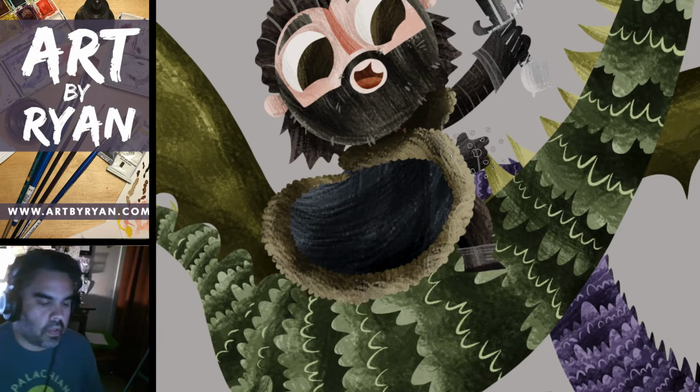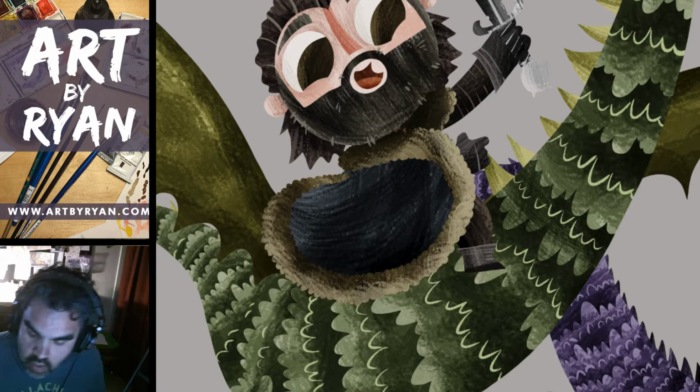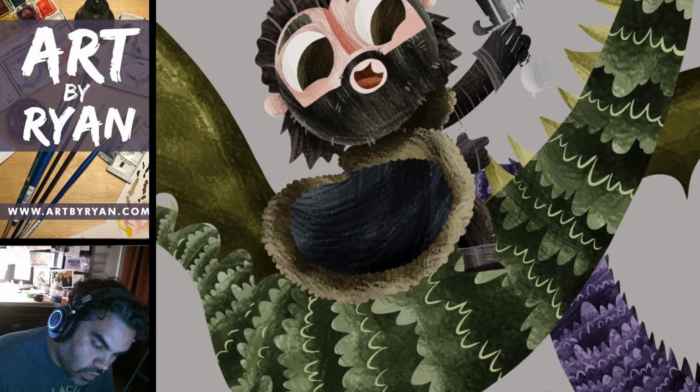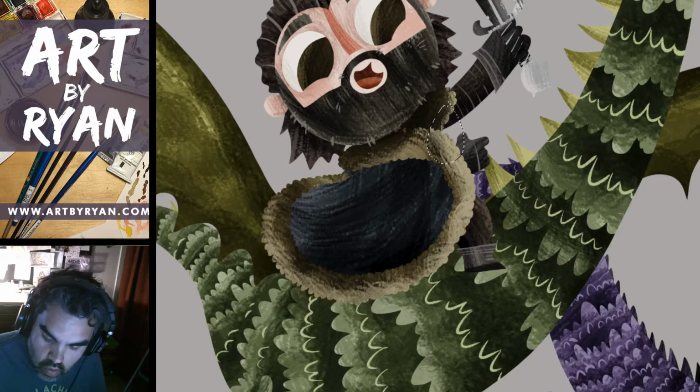Just very tips of them. It's enough. And then underneath the arm, and do the cape thing like that. And this will be that blue. Yep.